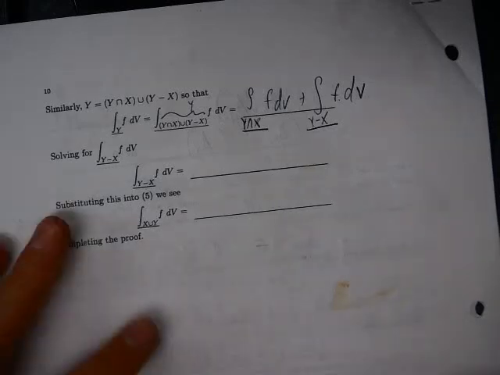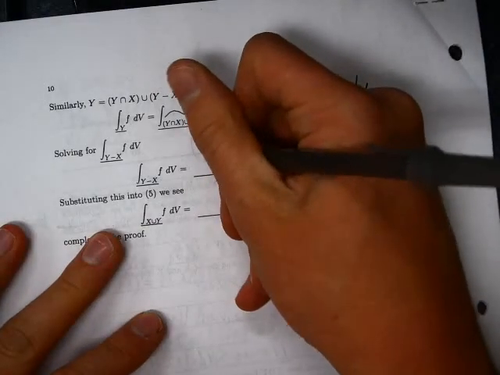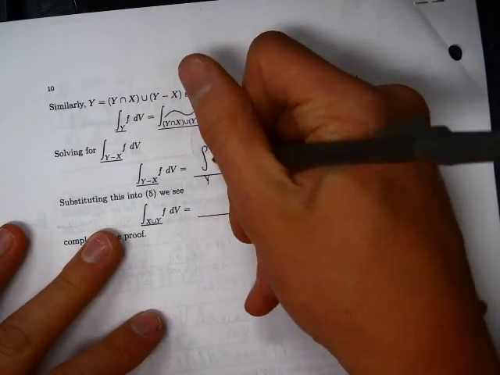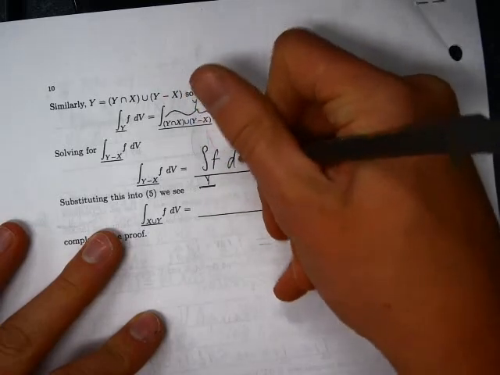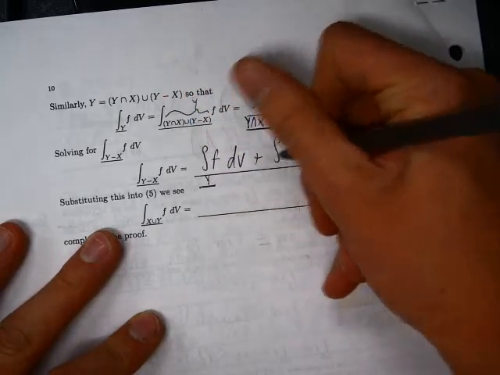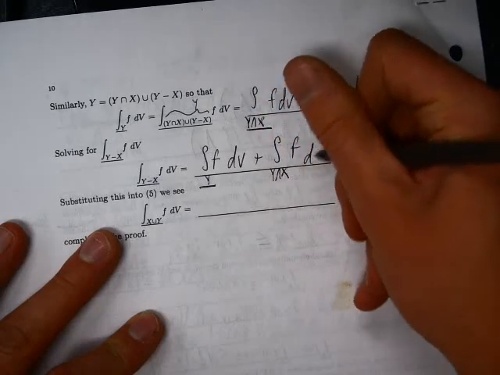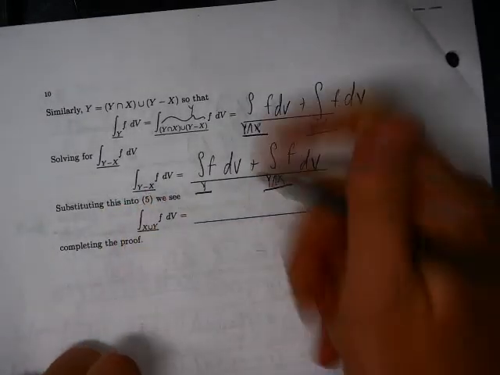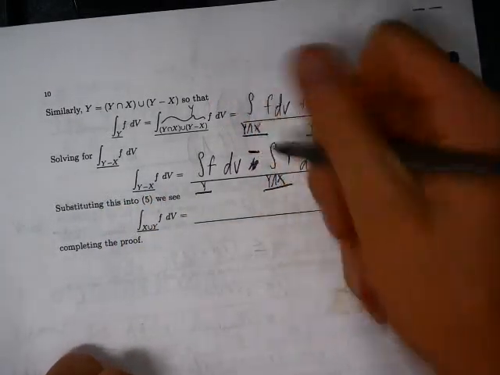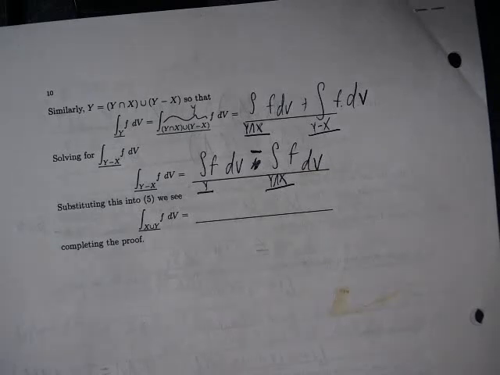The integral over y minus x of f is therefore the integral of f over y plus the integral of f over y intersect x. Isn't it minus? Yeah. Well, no, this is the minus. Oh, this minus, yeah. That should be a minus, not the set minus, but like number minus.